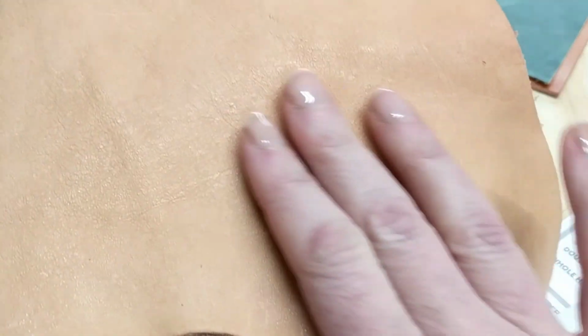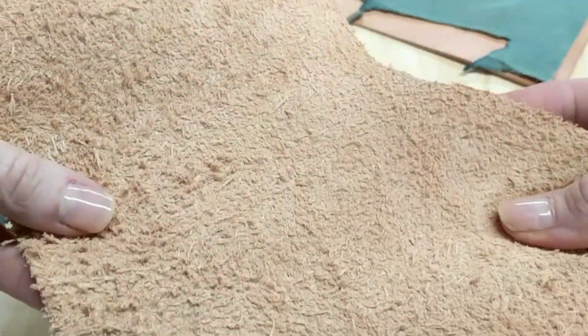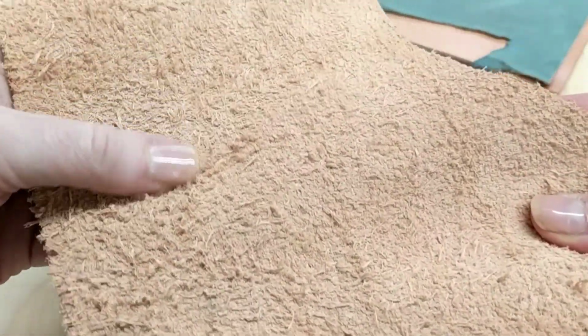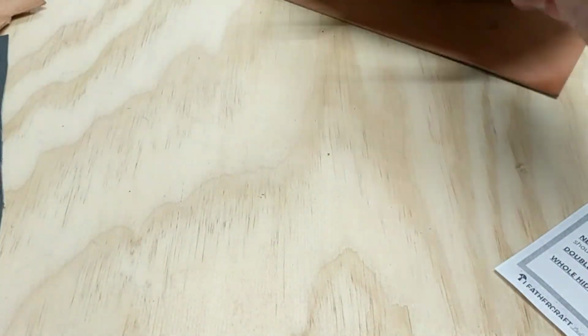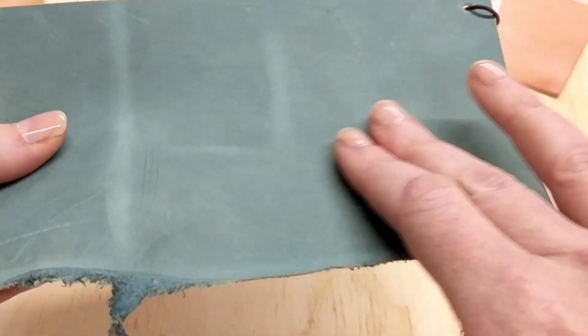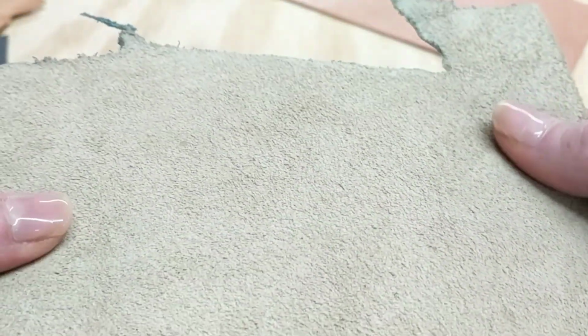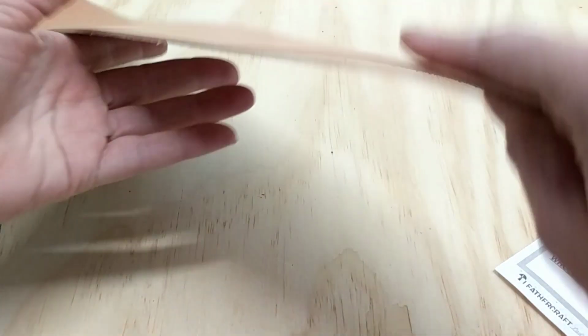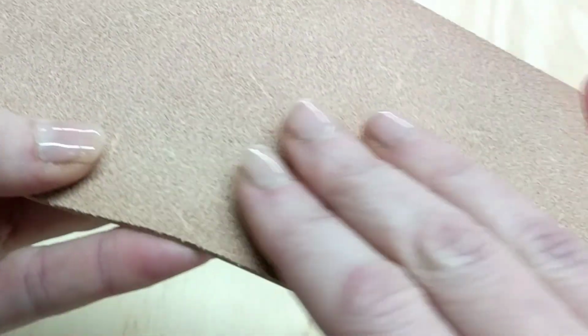This example will be a little bit more prominent. Here's the grain, the smooth side. And this is the underneath or the flesh side. Again, the side that's closest to where the meat of the animal would have been. Grain side, flesh side. Top, this is the grain, underneath, or the flesh side.